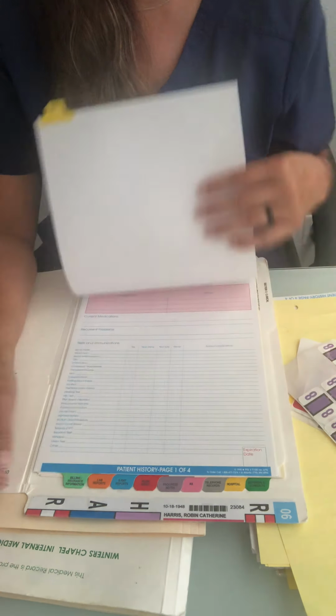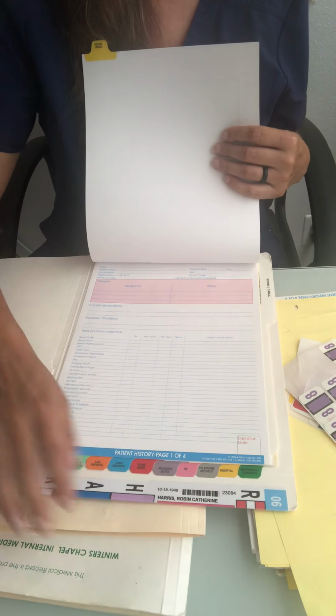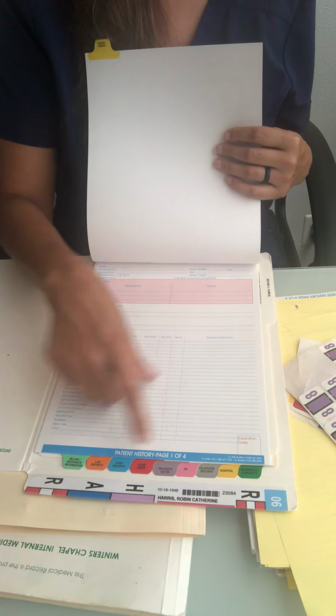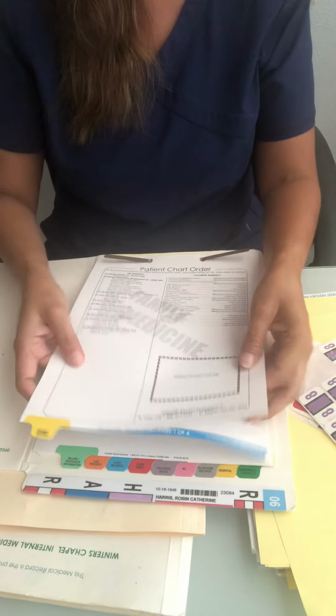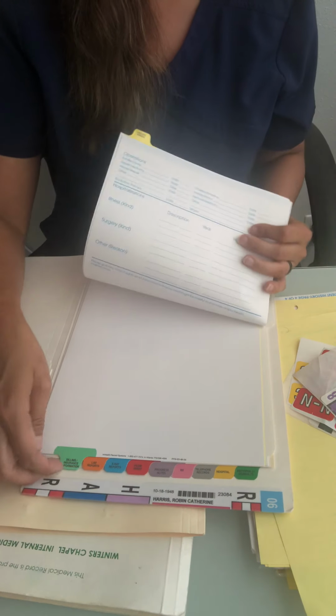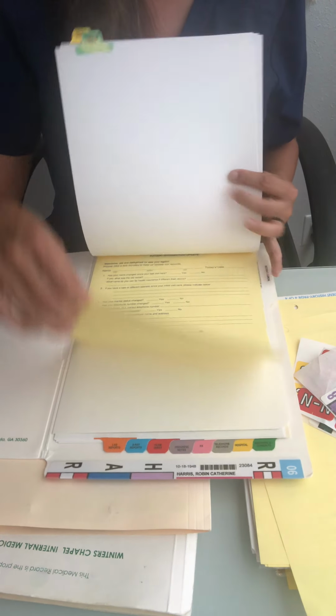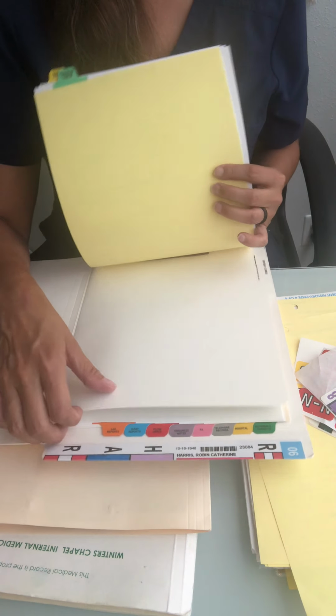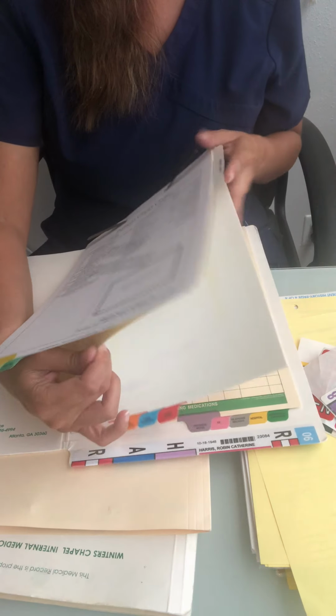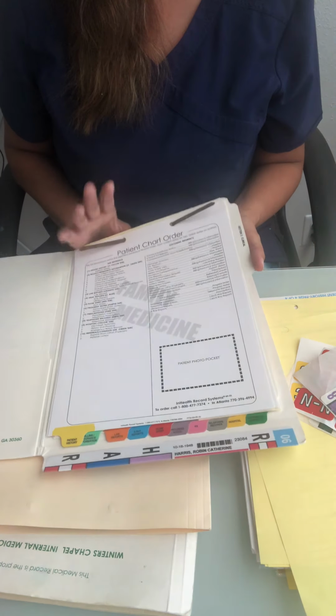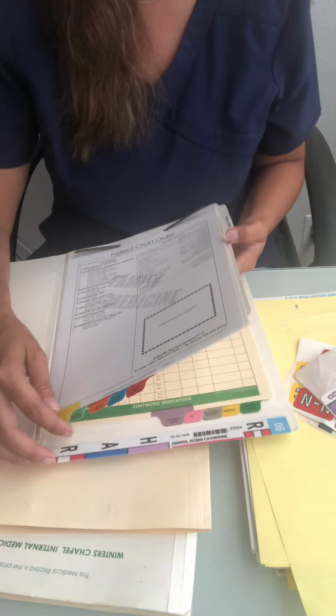Okay, so patient history. So this would be her patient history. This is page 1 of 4. So that's the tab that this is going to go under. There's going to be a tab for billing and insurance information. So we're going to talk about here all the types of insurance they have. So this is going to be at the very front of her chart.